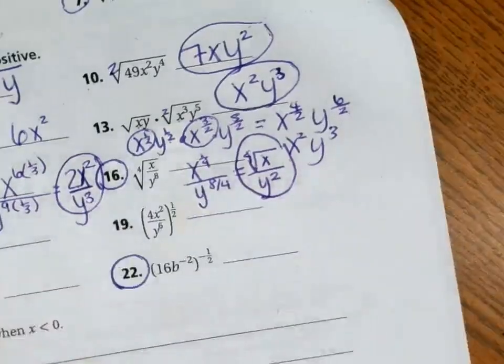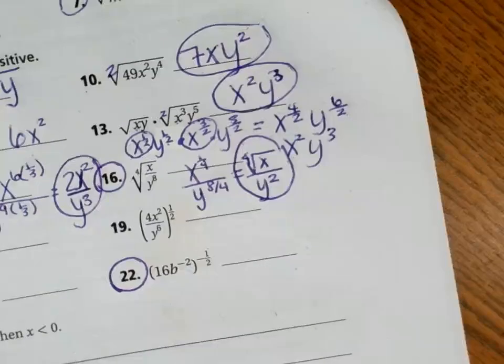Try number 22. Everybody should be trying number 22.